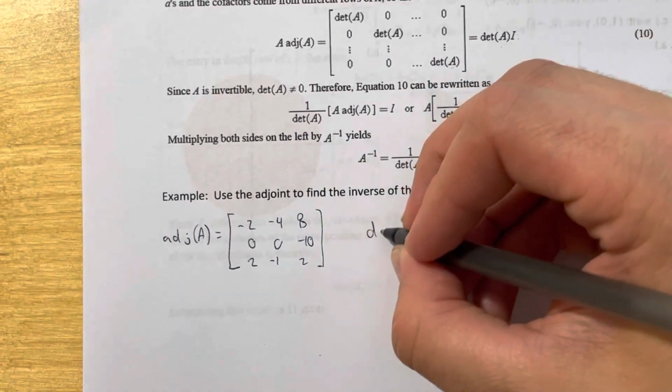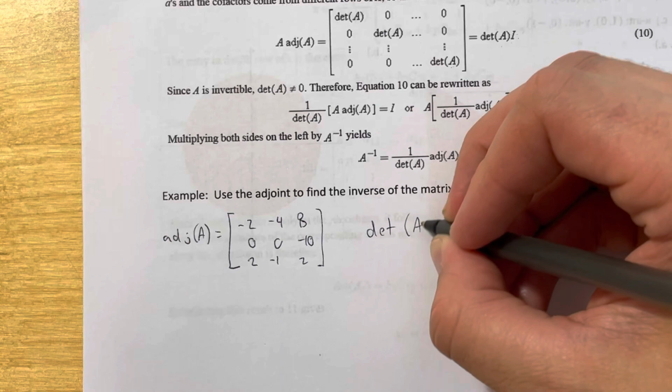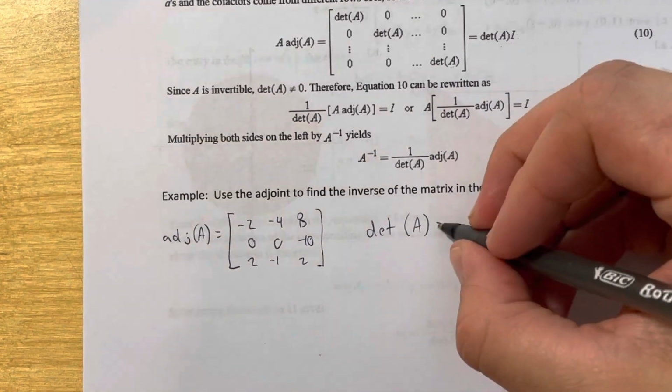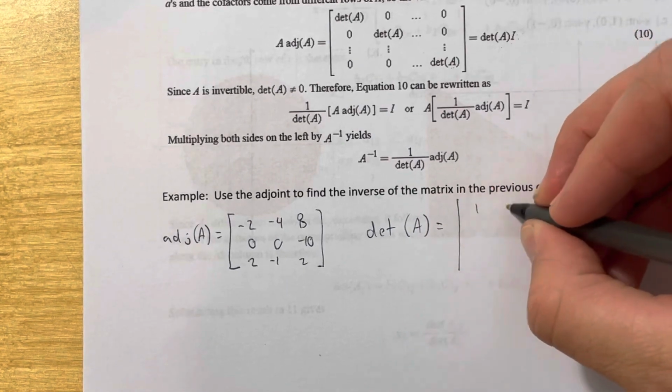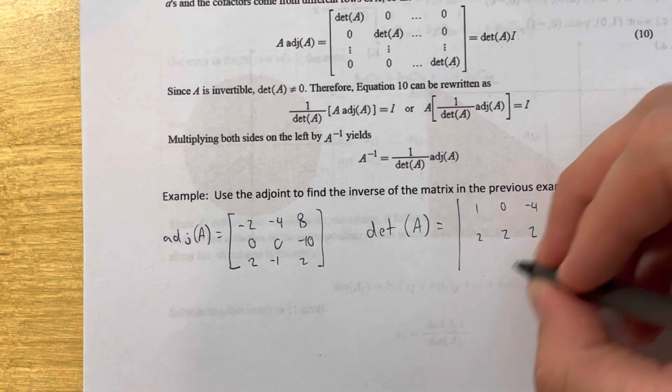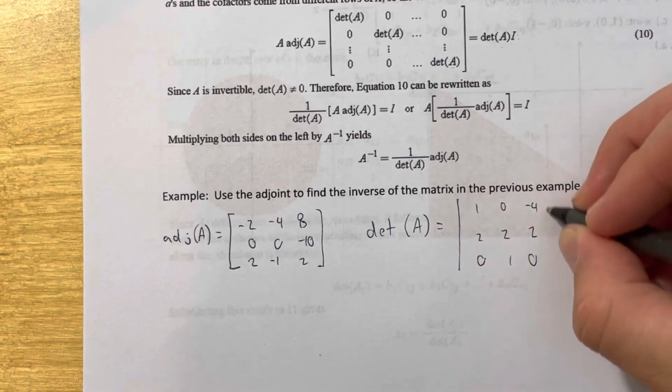Okay? We also need the determinant of A because that's showing up in our formula. Well, the matrix A was this: 1, 0, -4, 2, 2, 2, 0, 1, 0.